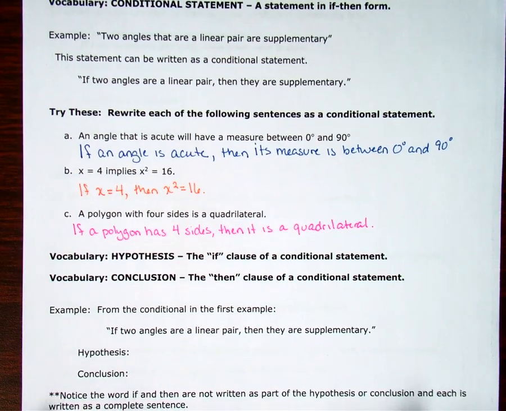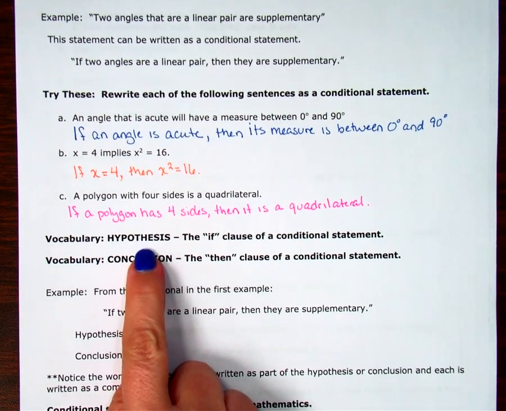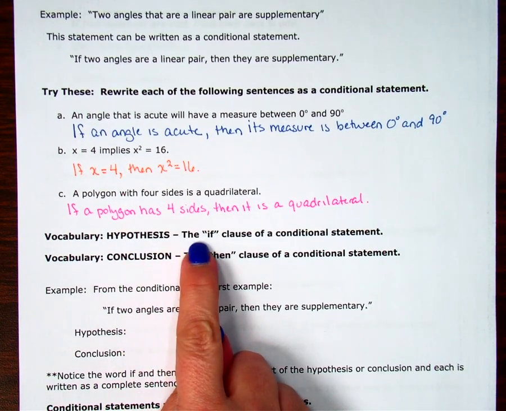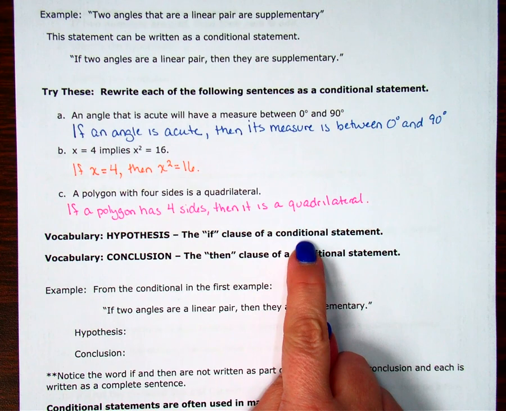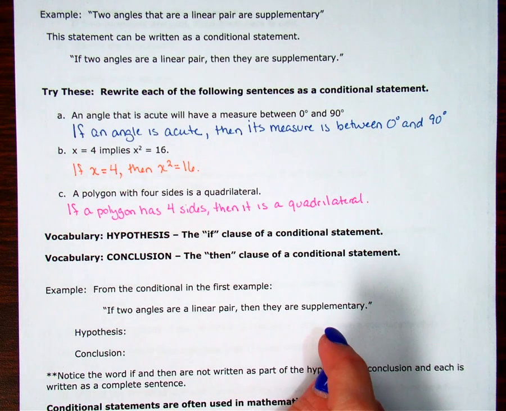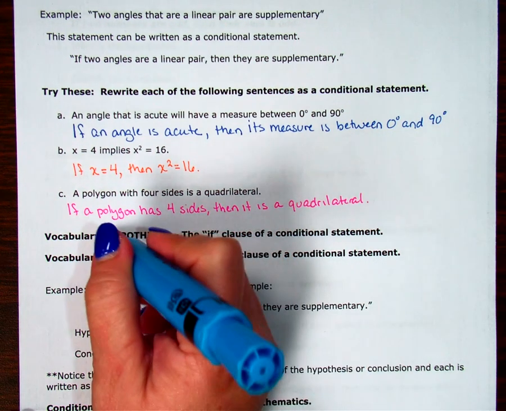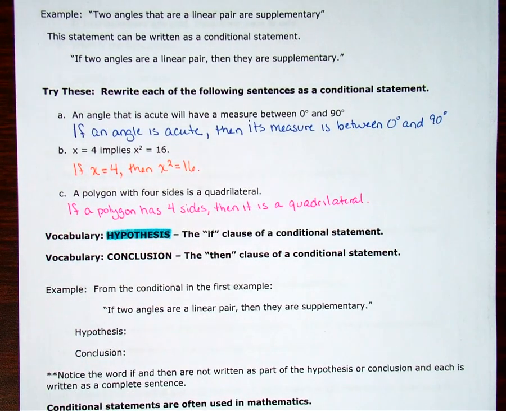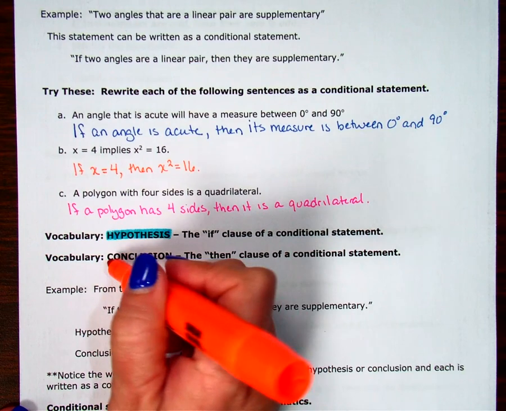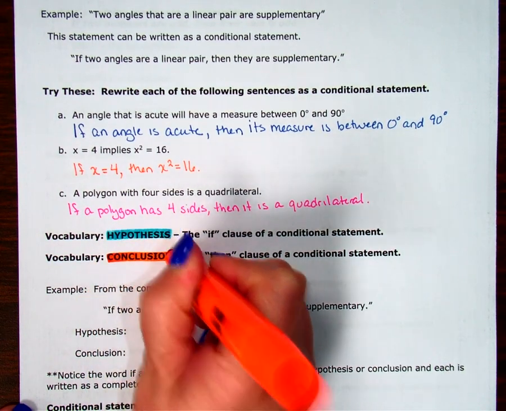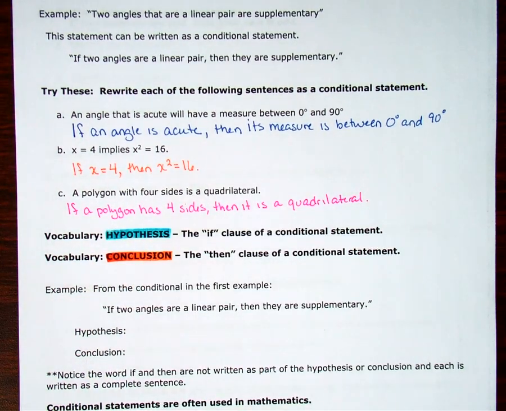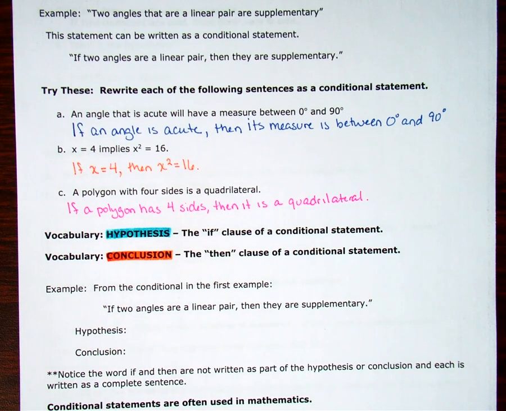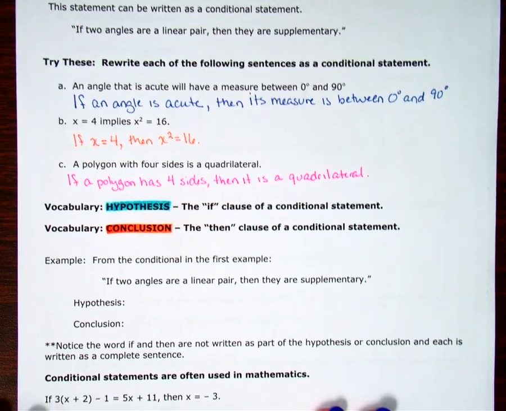Okay? So a couple more vocabulary words today. The first one is hypothesis, and your hypothesis is the if clause of a conditional statement. So the hypothesis is the clause that comes right after the word if, but before the word then. Our second word is the conclusion. My conclusion is the then clause of a conditional statement. So it comes right after the word then and is the rest of the sentence.